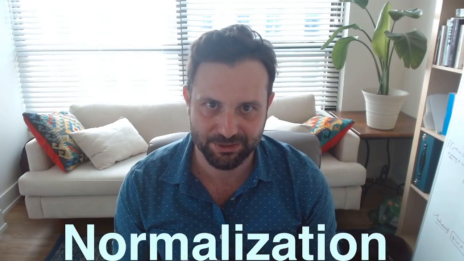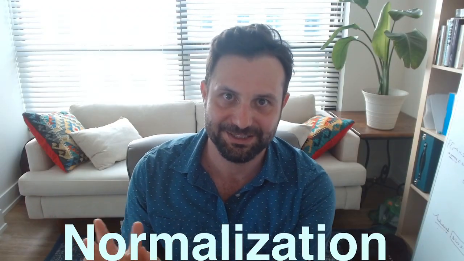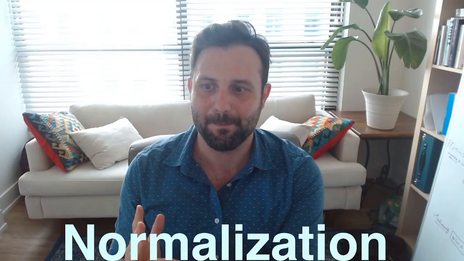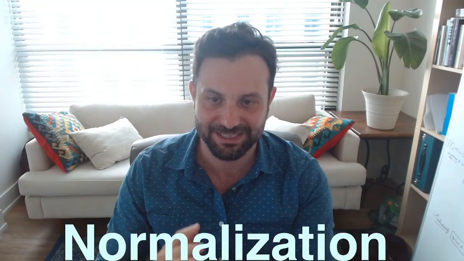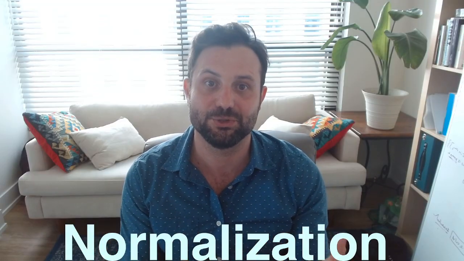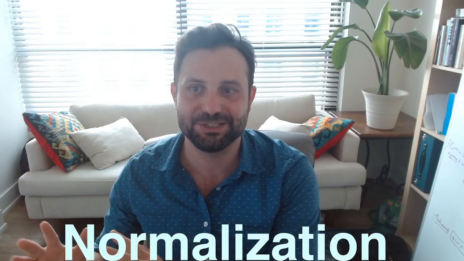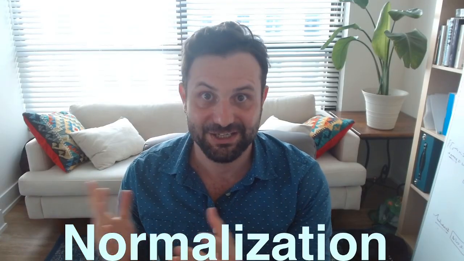Normalization is similar. Statistical normalization means making a set of data points behave more similar to a normal distribution by making its mean 0 and standard deviation 1.